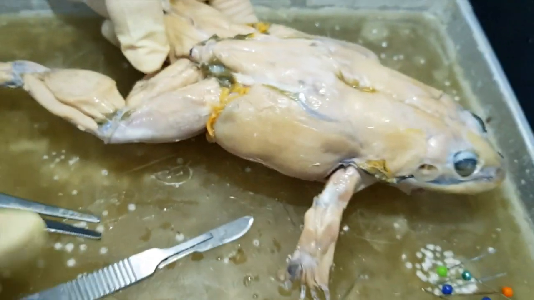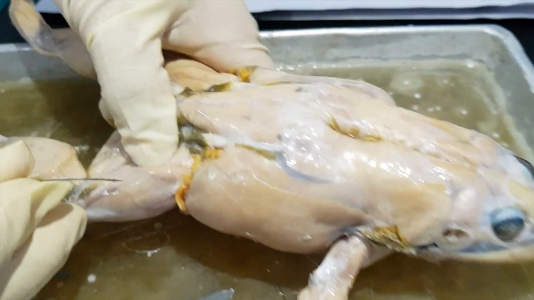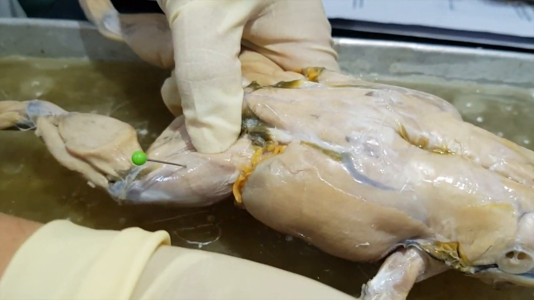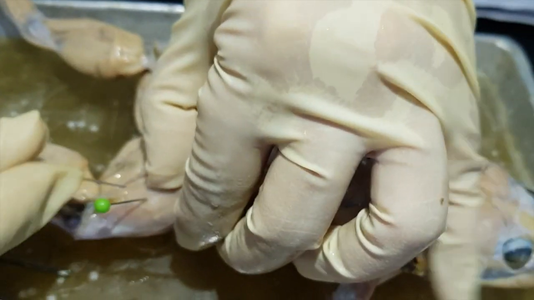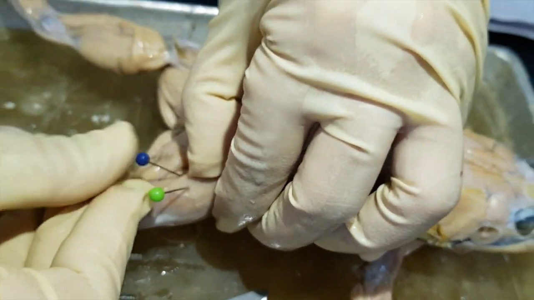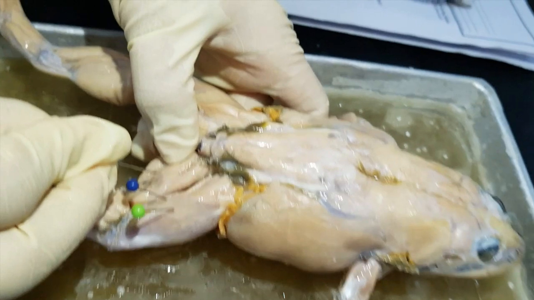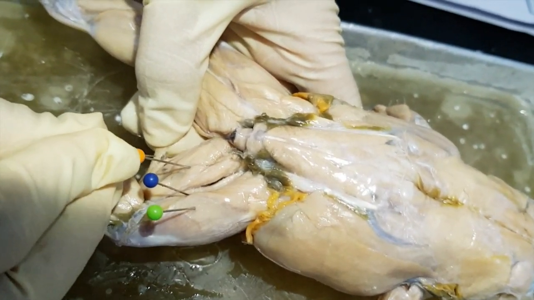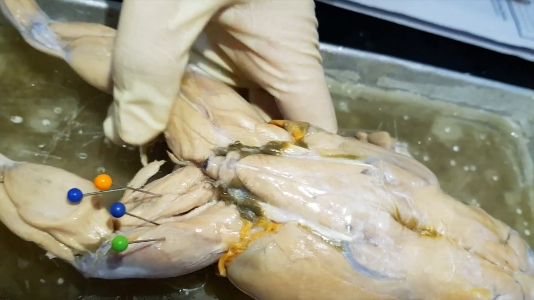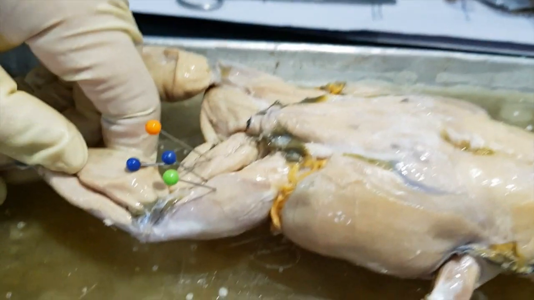Okay, so let's recap. Triceps femoris, biceps femoris, semimembranosus, and gracilis minor. Okay, then muscles of the shank.